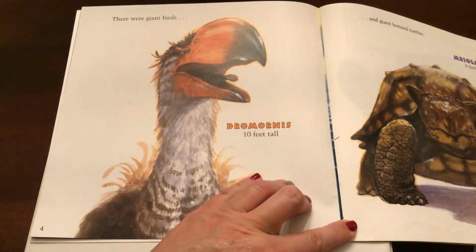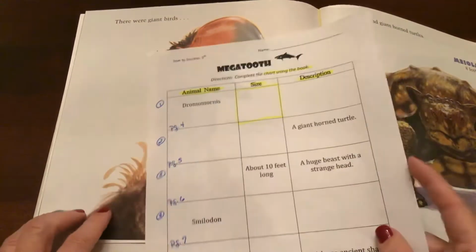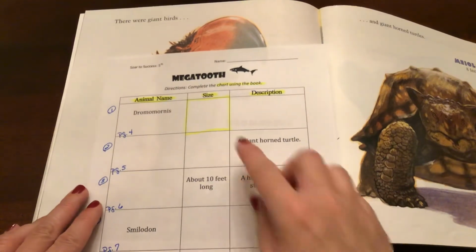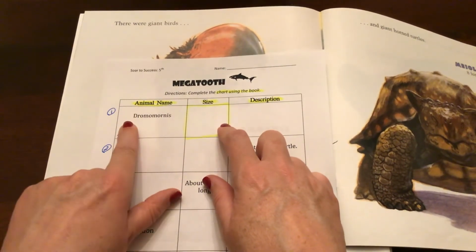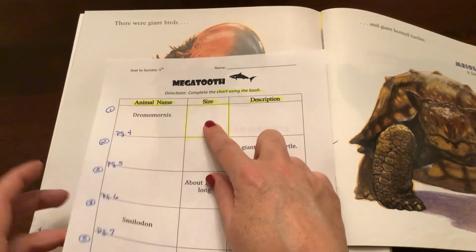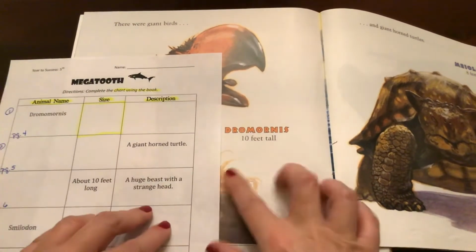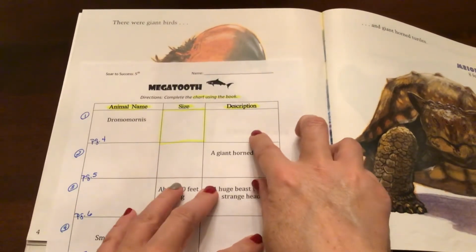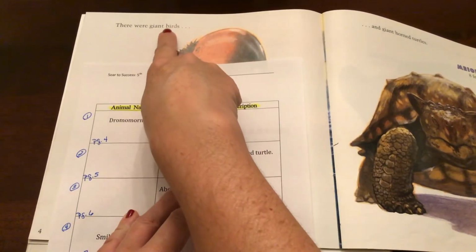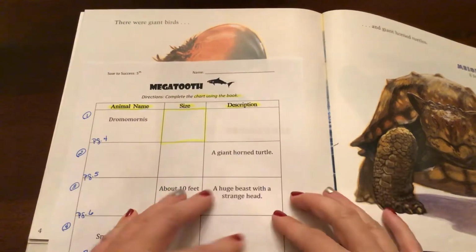So on page 4, you're going to find the information that you need to answer question number 1. Here's the animal name. You're going to find his size. It's right here. And the description right up here at the top. Giant birds.